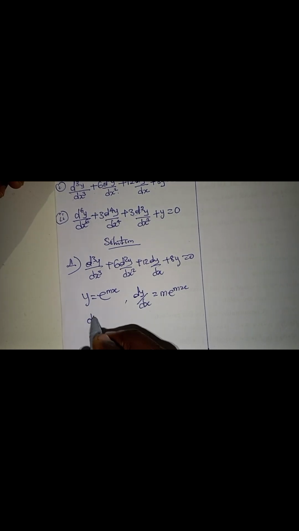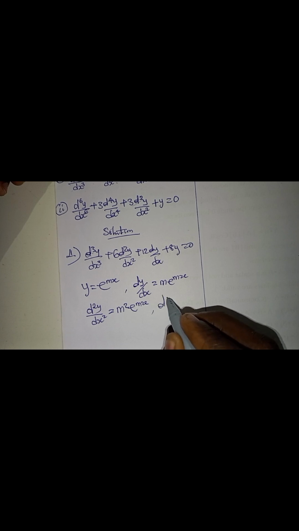So we are going to look for dy dx to be m exponential mx. We are further going to look for d square y over dx squared, which is going to give m squared exponential mx, and then we are going to look for d cube y over dx cube, which is going to give us m cube exponential mx. Right, so we've known dy dx, d square y dx squared, and d cube y dx cubed. We are going to substitute into the expression.